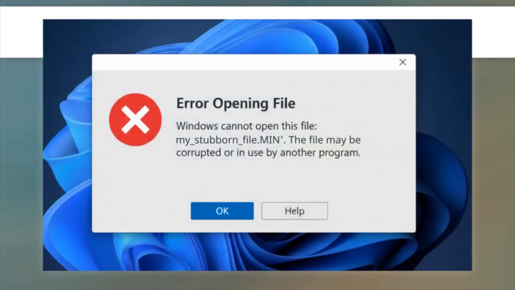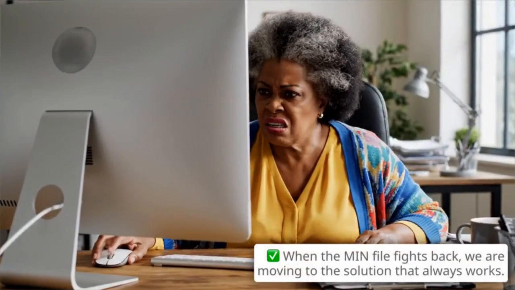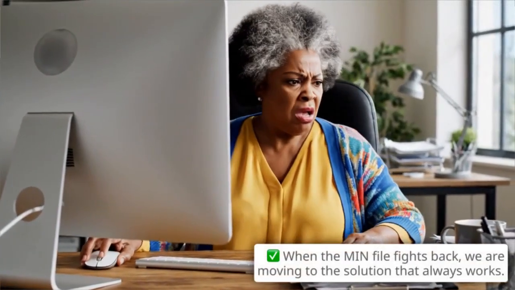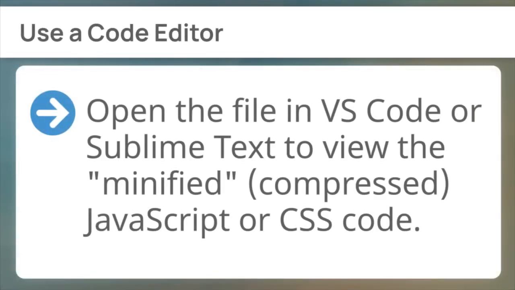If your MIN file still refuses to open, stay calm. The failure means we need to check the fundamentals. Let's perform these 3 essential system and file checks immediately. First, use a code editor. Open the file in VS Code or Sublime Text to view the minified, compressed JavaScript or CSS code.